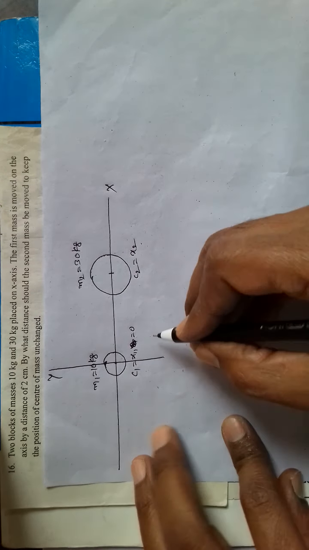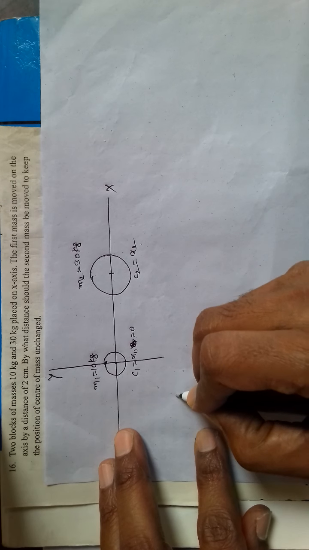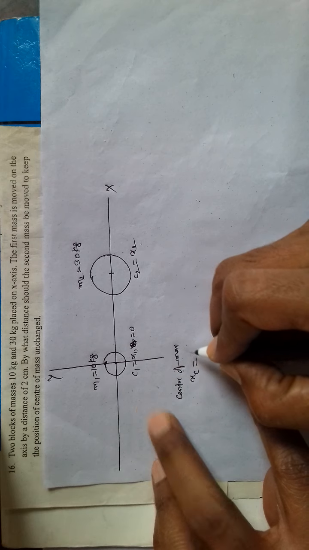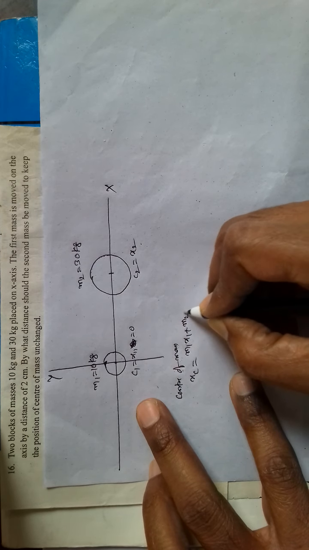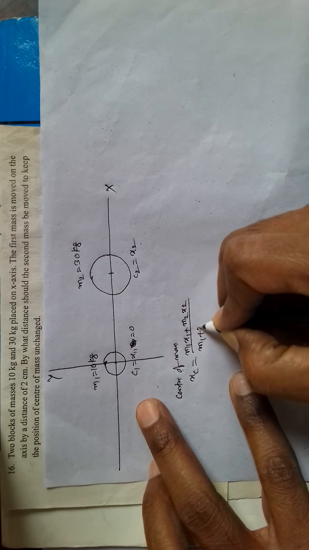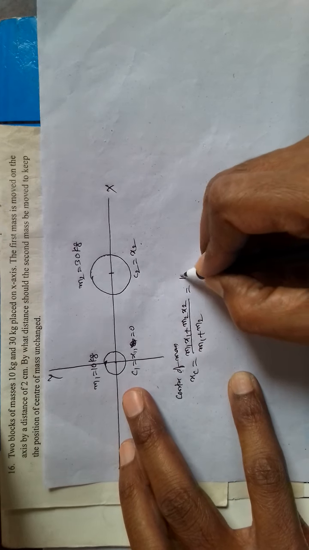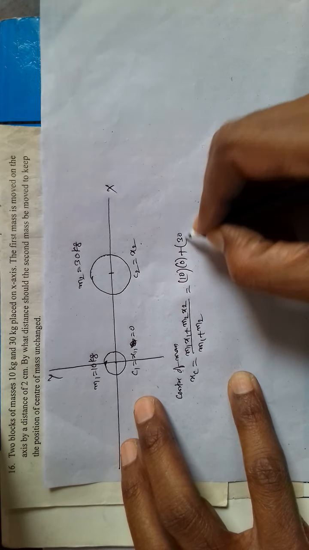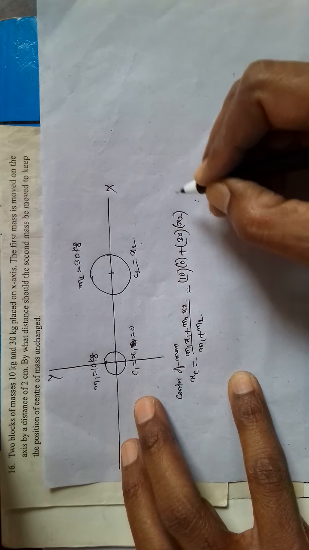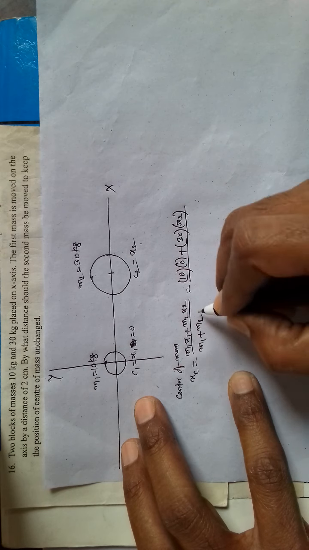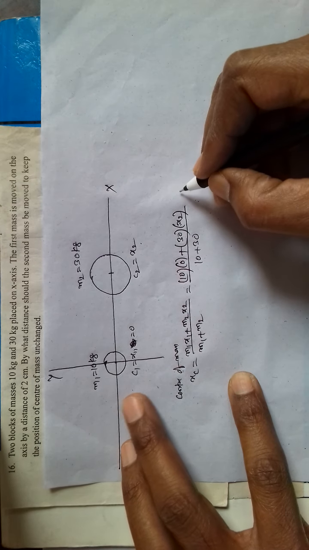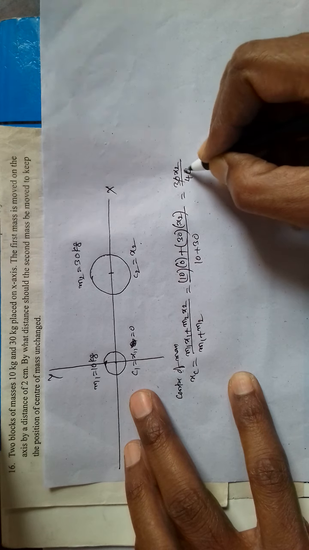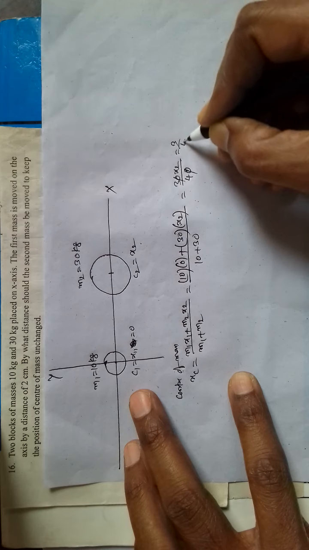And now the center of mass: xc is equal to m1 x1 plus m2 x2 by m1 plus m2. m1 is 10 kg, x1 is 0, plus m2 is 30 kg, x2 is x2, by m1 plus m2, 10 plus 30, so that is equal to 30 x2 by 40, or 3 by 4 x2.